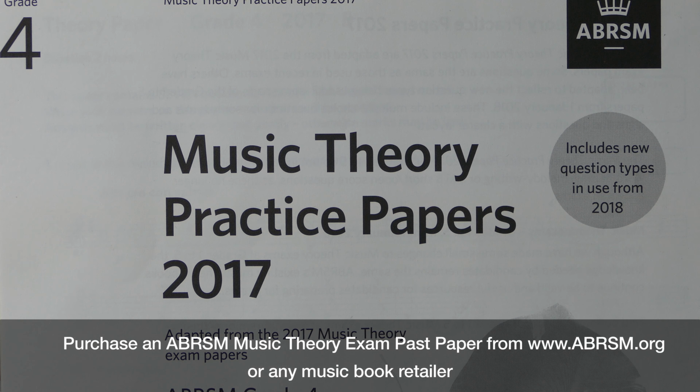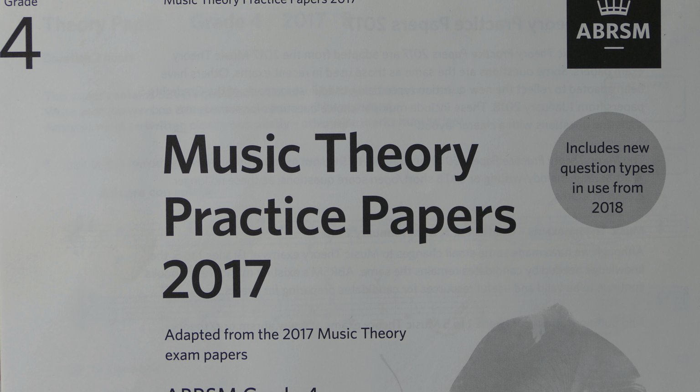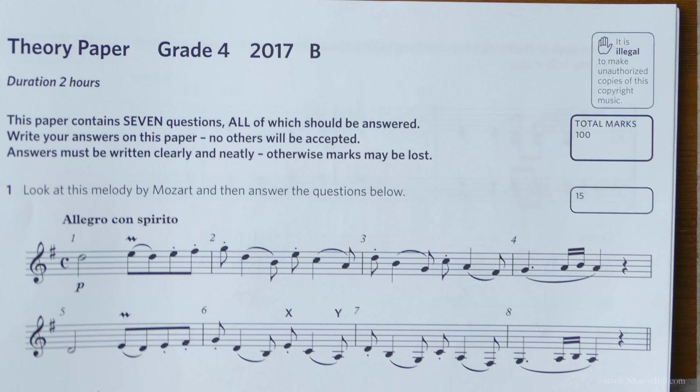And so now we're going to carry on with the 2017 practice papers. We're looking at grade 4 paper B. So if you turn with me to page 8, we'll make a start on this paper.